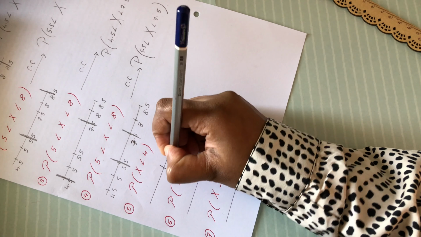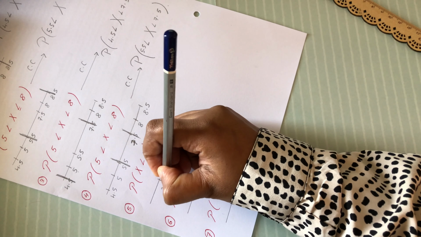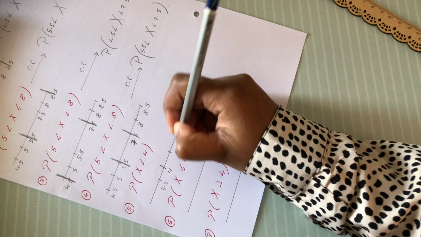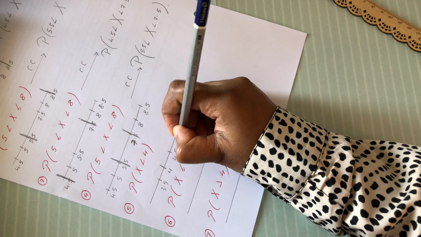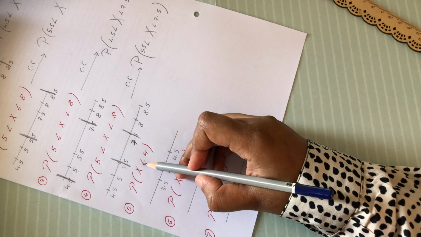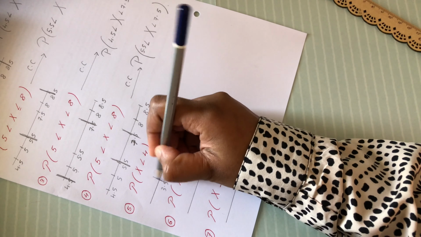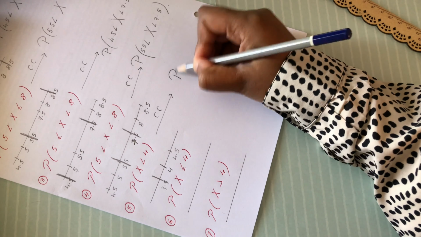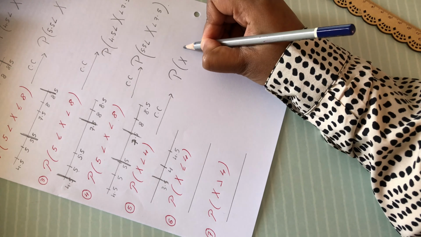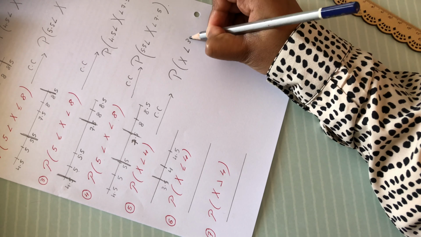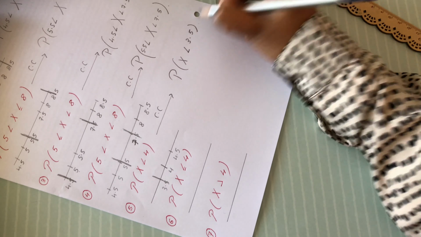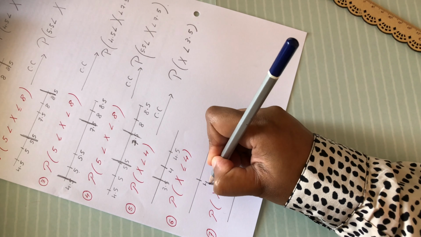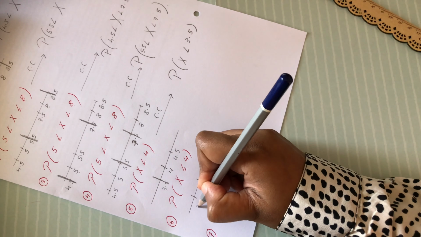Next probability. Here we have the probability of x is less than 4. So we have 4 minus 0.5, we have 3.5, plus 0.5, we have 4.5. It says less than 4 where 4 is not included. So the new probability after continuity correction will be the probability of x is less than 3.5.